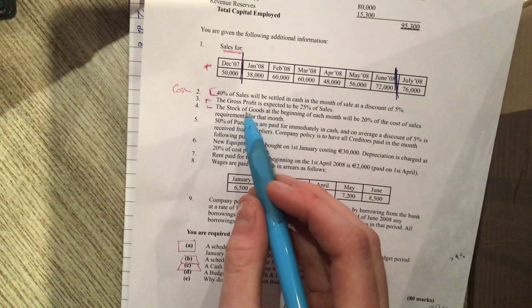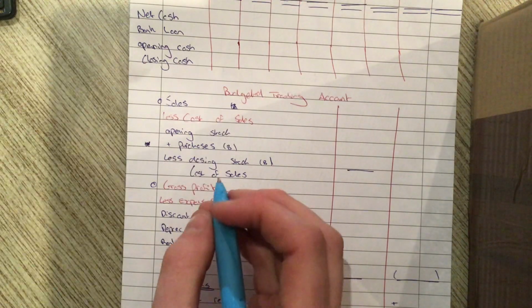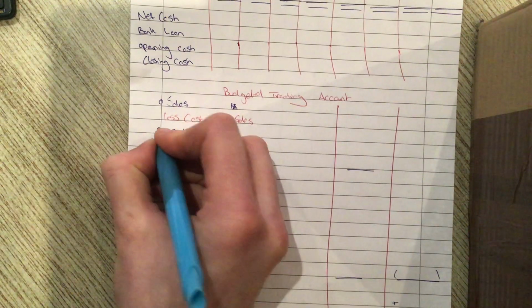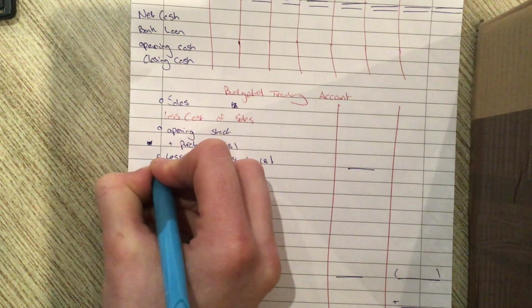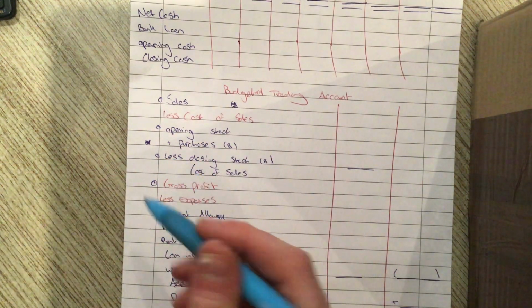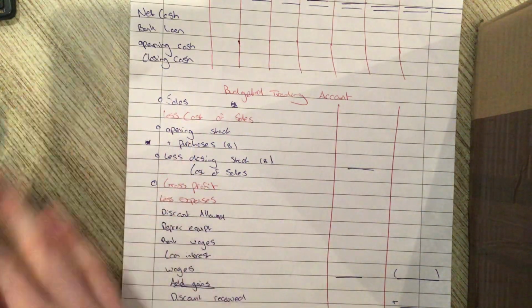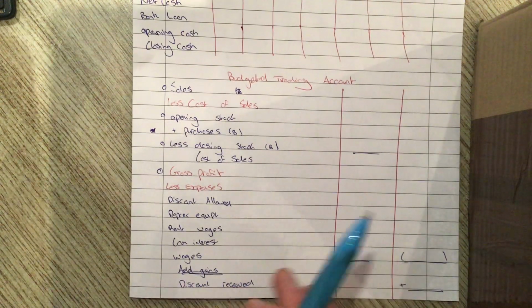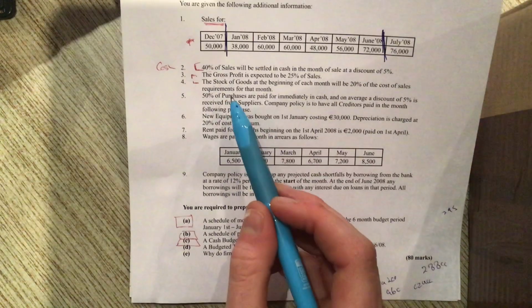Stocks of goods will be 20% of cost of sales. So I have my opening stock and I have my closing stock. How do I have my closing stock? Because my closing stock in the previous month is my opening stock for this month. So the only items I don't have here are purchases and cost of sales. Now, where do I have it?